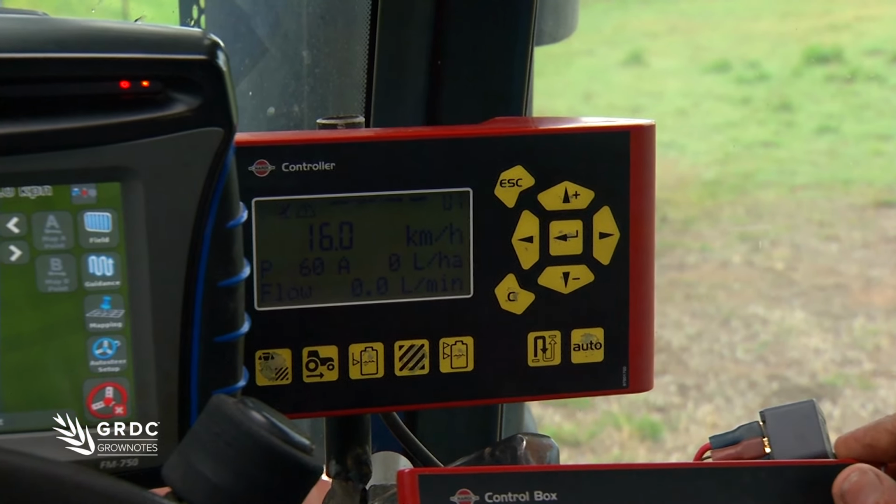We've just used a speed simulation to successfully test our spray plan. Everything worked out pretty good. If we were calibrating the sprayer, I would use manual pressure to check the flow rate across the boom.